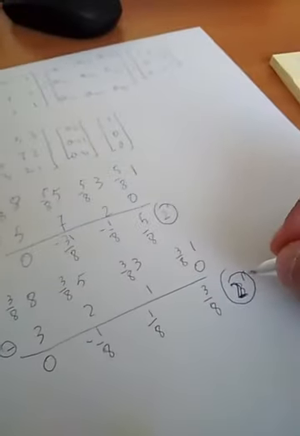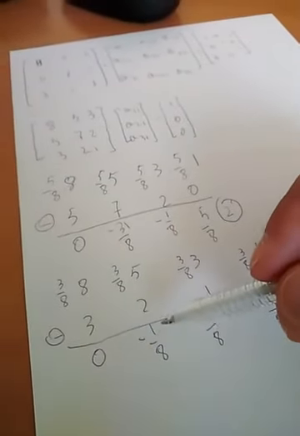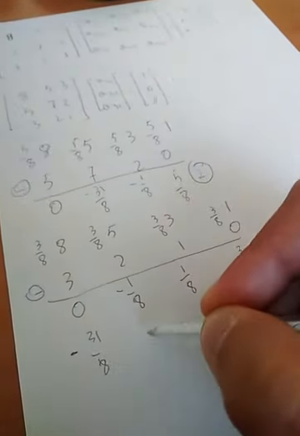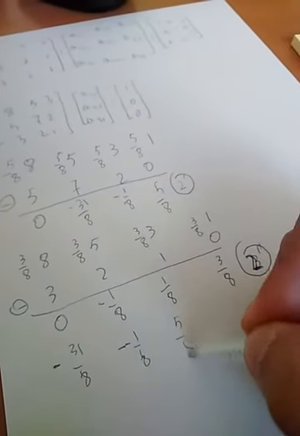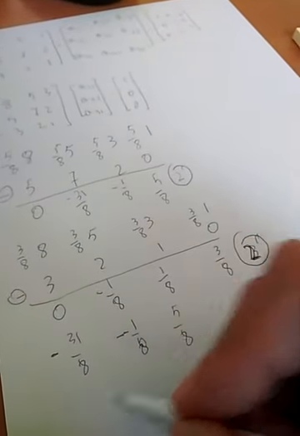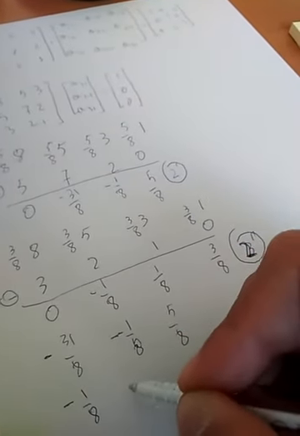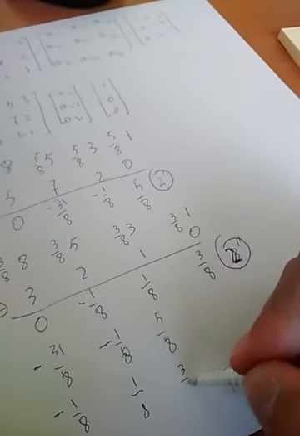Okay. Now what we're going to do is use these two equations to eliminate this term. So let's write 2 prime here. So it will be minus 31 over 8, minus 1 over 8, and 5 over 8. And we want to write 2 double prime below, so minus 1 over 8, 1 over 8, and 3 over 8.